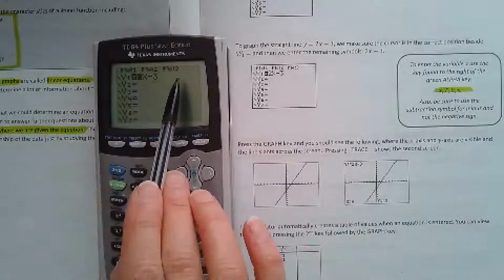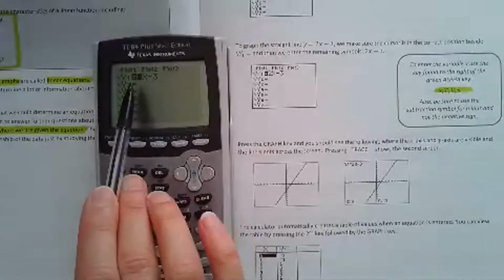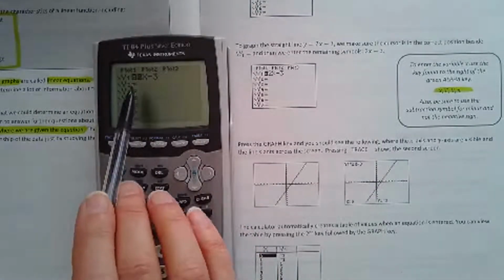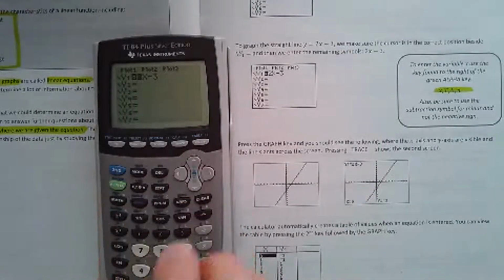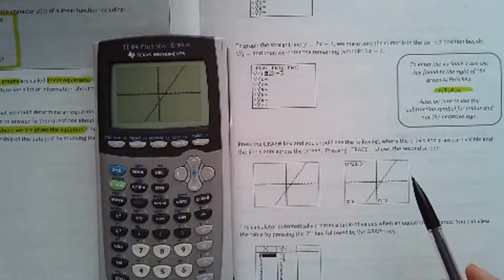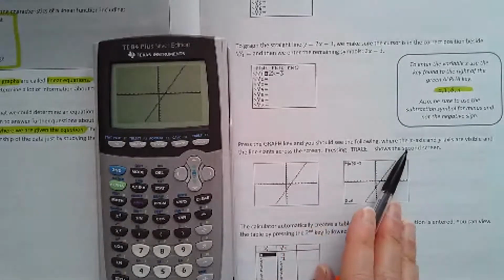As long as there's something typed into the y equals, either by you or by you using the steps from page 13, you're going to see a line on your graph, okay? So we press the graph key and you should see the following.